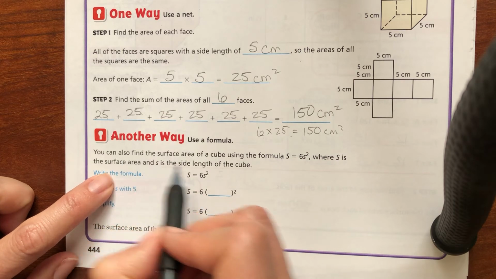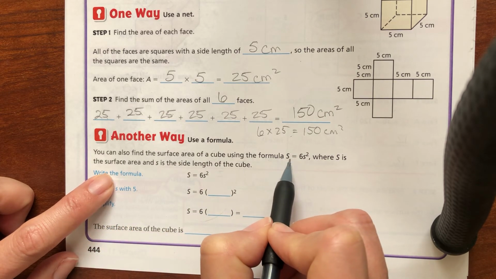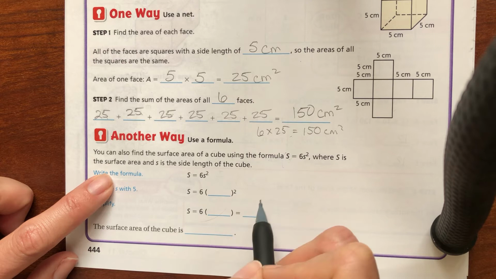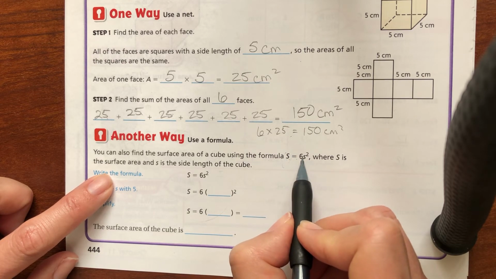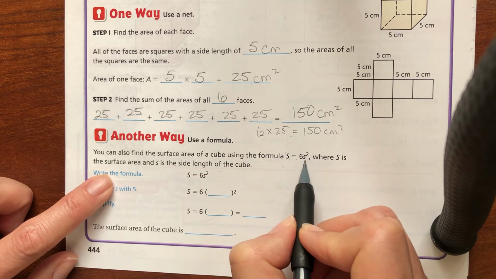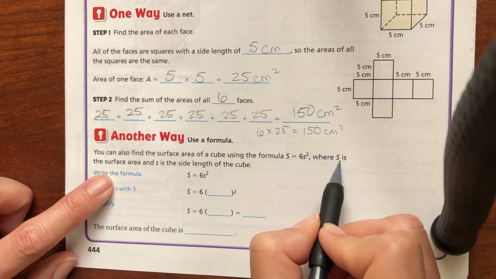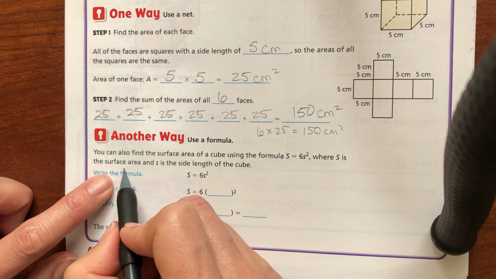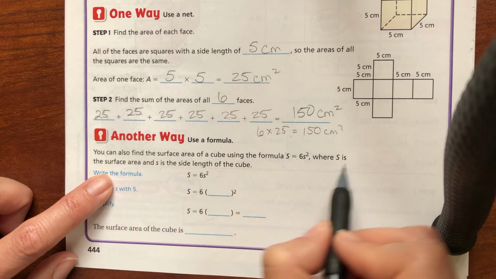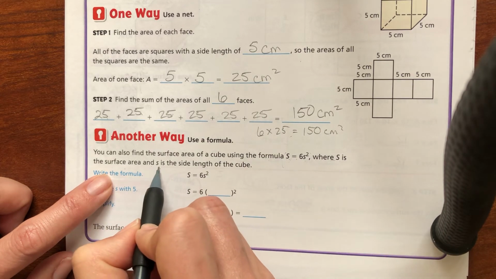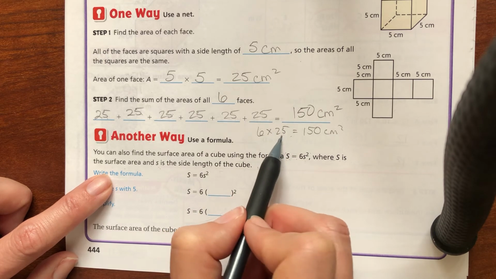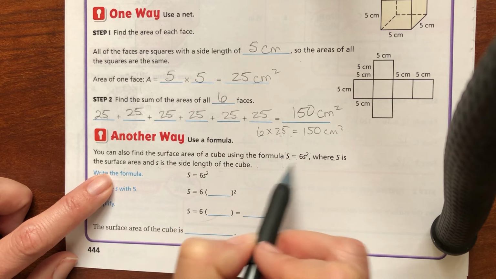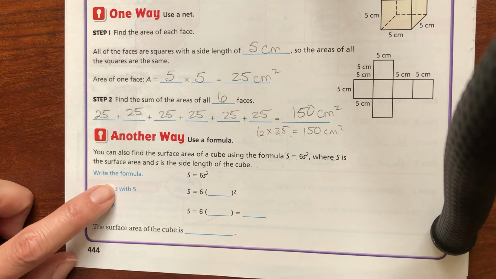You can find the surface area of a cube using this formula: capital S for a cube equals 6 times the side, a lowercase s, squared, where capital S is the surface area and lowercase s is the side length of the cube. Again, this is all we're doing. They're just writing it out formally.